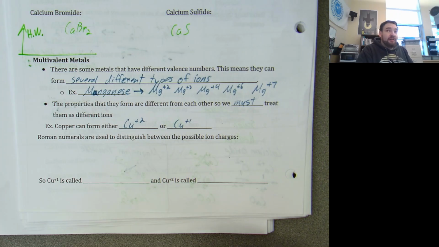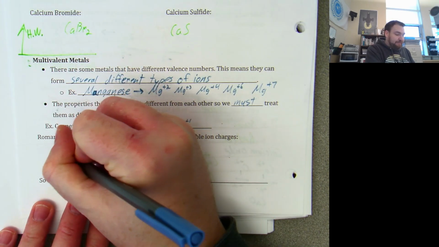So last year, you were taught that Roman numerals are used to distinguish between the possible ion charges. So let's do a quick review of Roman numerals. I think you're only going to need up to 8. So the Roman numeral for the number 1 is what?